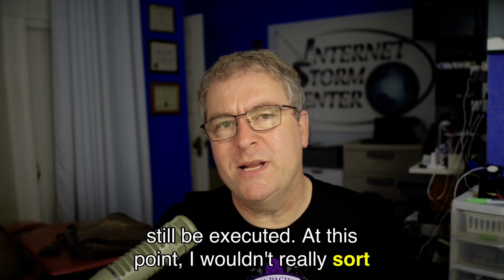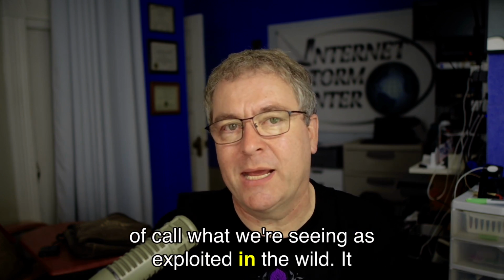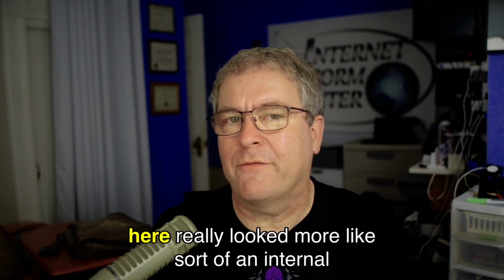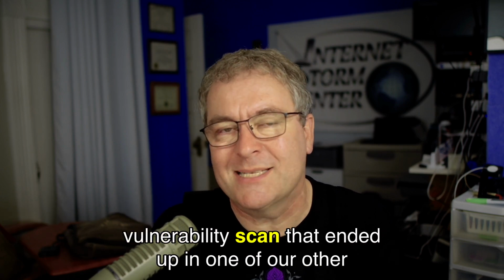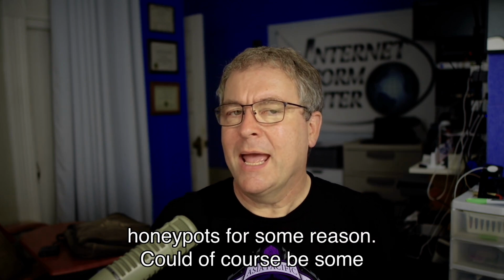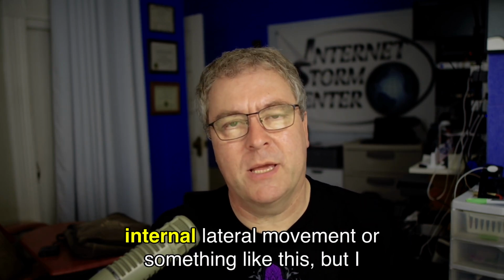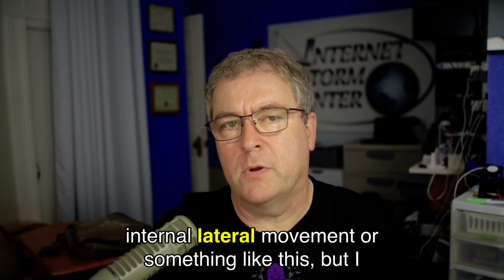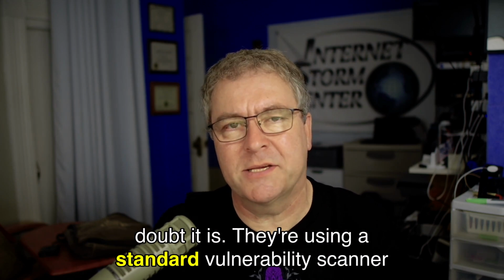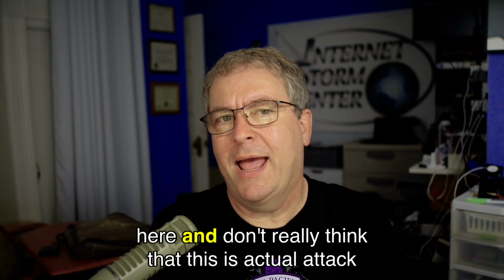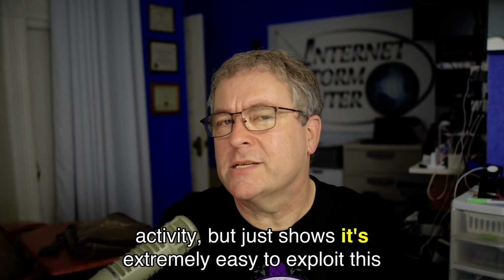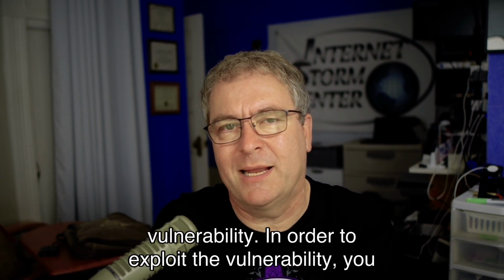At this point, I wouldn't really sort of call what we're seeing as exploited in the wild. It looks more like vulnerability scans. Even the one I have here really looked more like sort of an internal vulnerability scan that ended up in one of our honeypots for some reason. Could, of course, be some internal lateral movement or something like this, but I doubt it is. They're using a standard vulnerability scanner here and don't really think that this is actual attack activity, but just shows it's extremely easy to exploit this vulnerability.